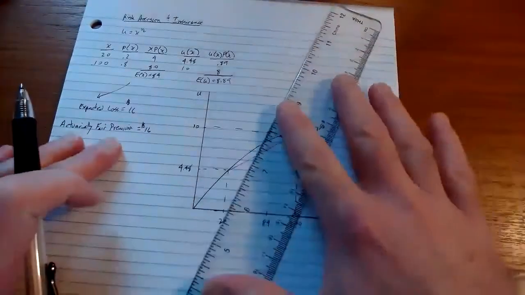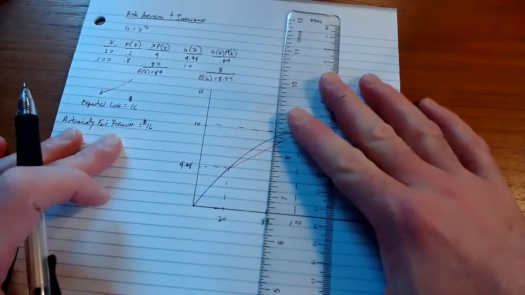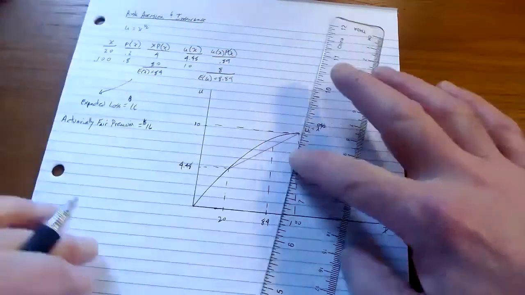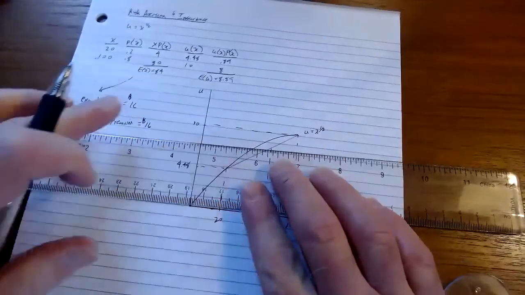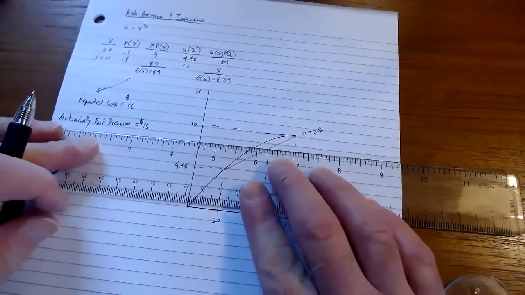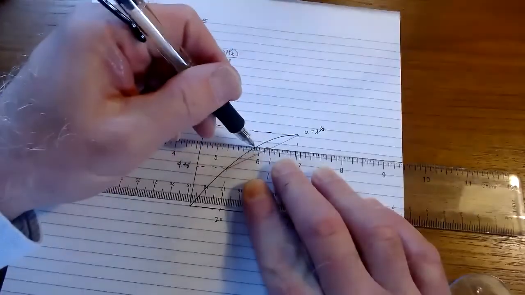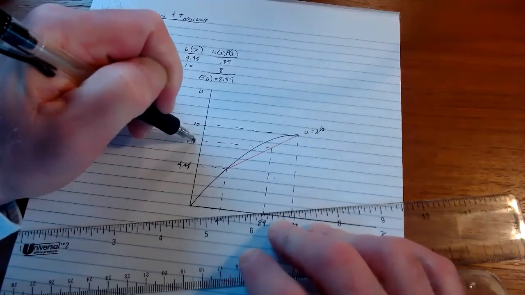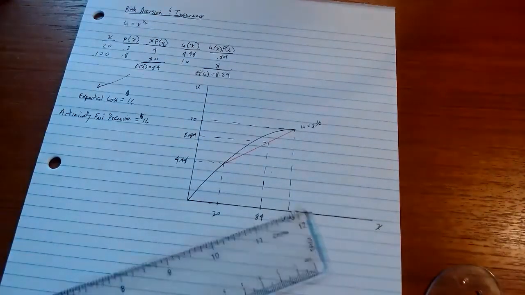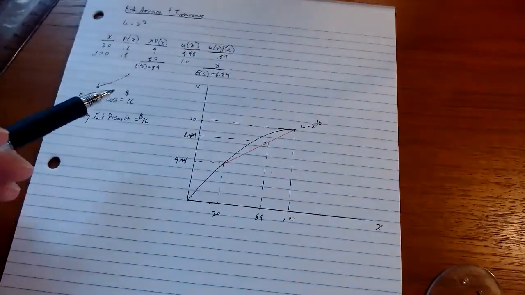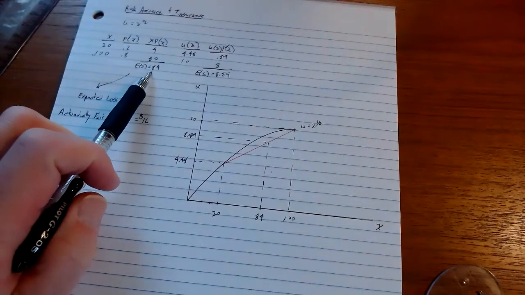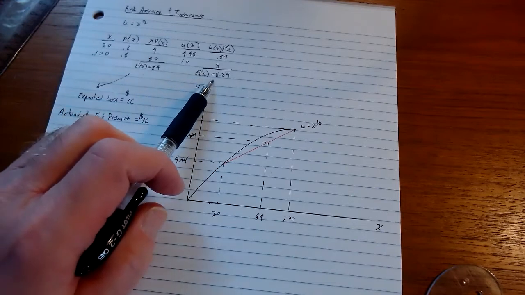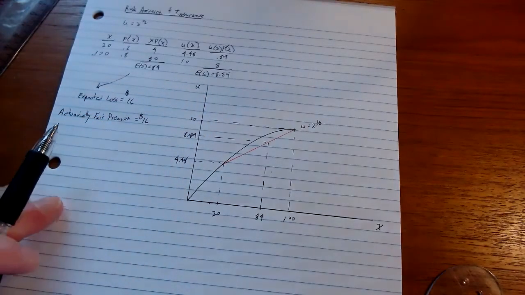And what our picture tells us is that at this expected value of $84, the corresponding expected utility is 8.89. So on average, the consumer ends up with an asset worth $84 and with an expected utility of 8.89.